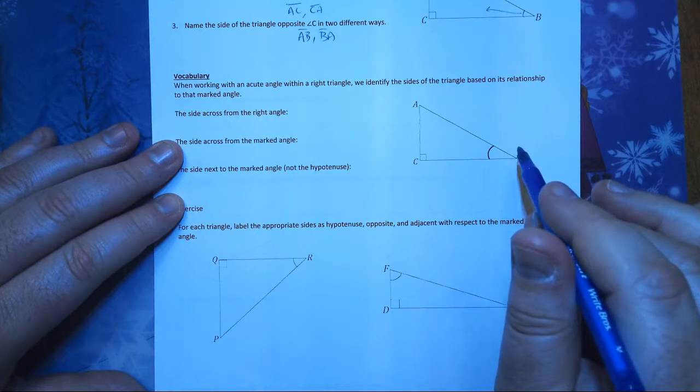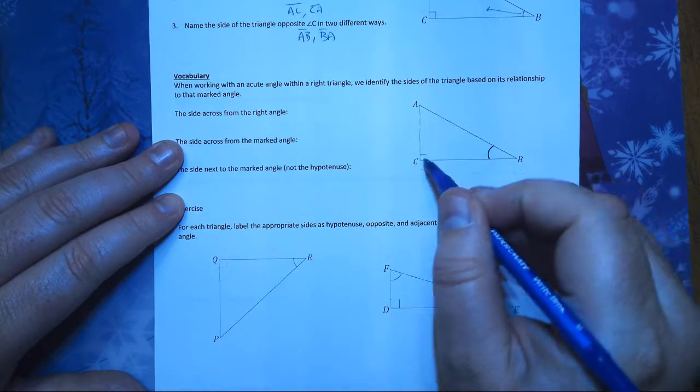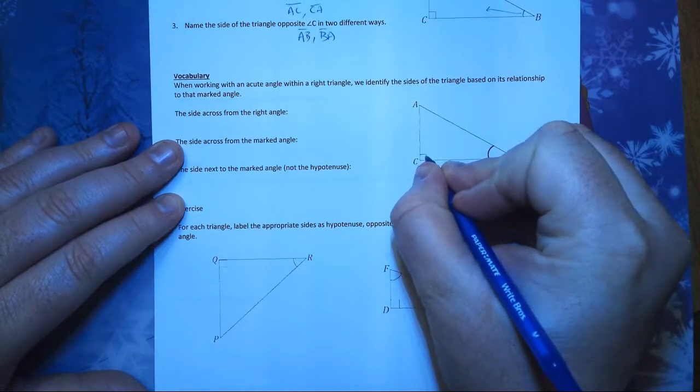So here's a marked angle. The side across from the right angle, remember, here's our right angle.